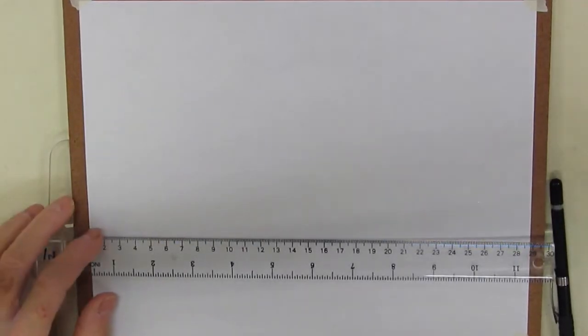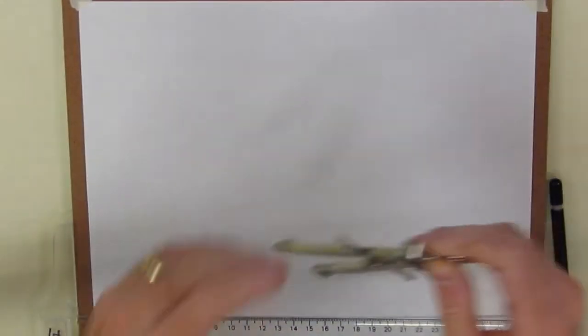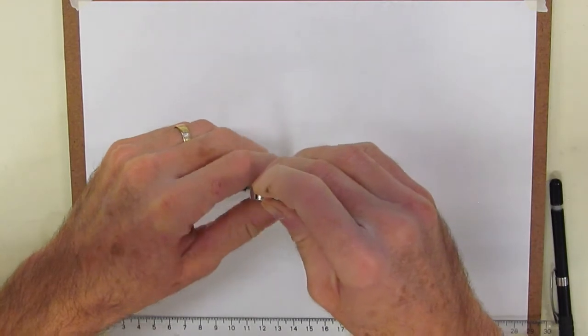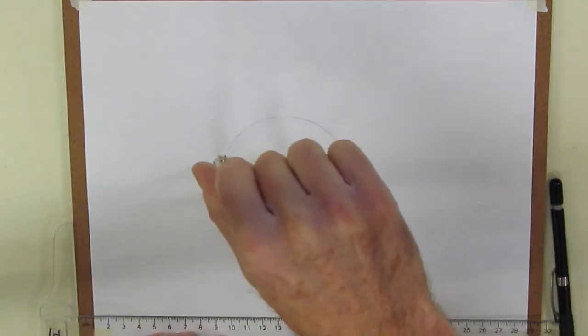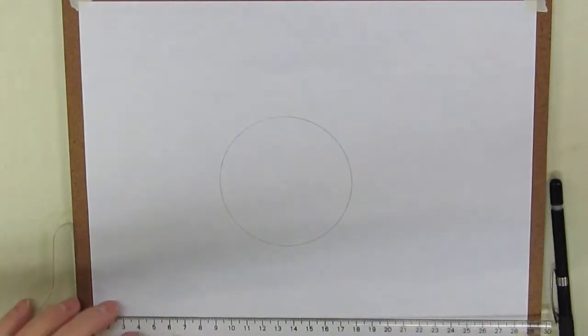Hello, in this video we're going to learn how to create a pentagon. And a pentagon is a five-sided object. We're going to start with a circle. So according to our notes, we just create our circle. So I'm going to very quickly draw a circle. Keep in mind your compass should be nice and sharp.